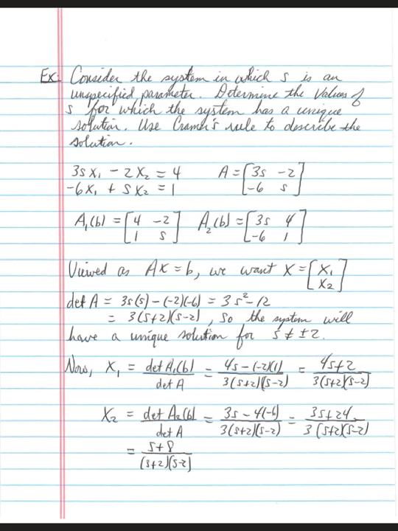Okay, now let's do Cramer's rule, which we've already made our substitutions up here, and we're going to find the first X value of the solution, the first entry. So it's the determinant of A sub 1b, so that's 4S minus negative 2, that's 4S plus 2, over the determinant of A, which we've just calculated above, 3 times S plus 2, S minus 2. Okay, so that's X1, and that'll go here. That would be your top entry.